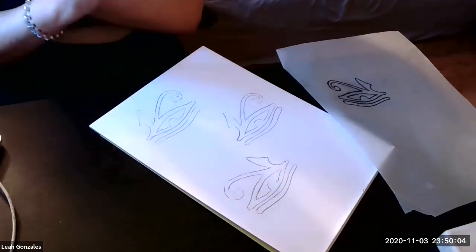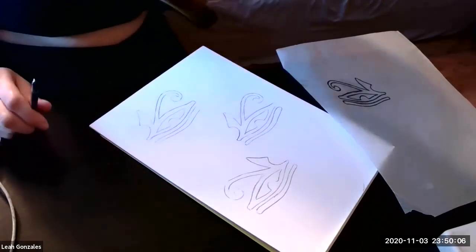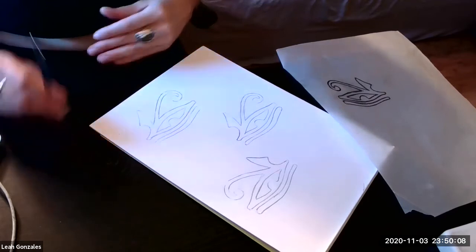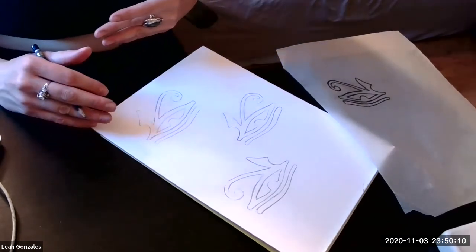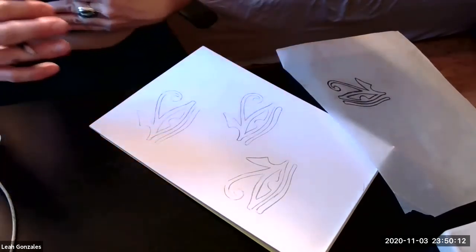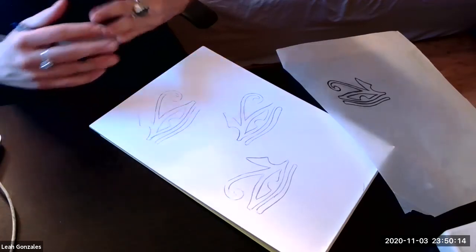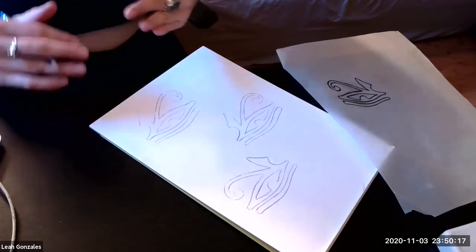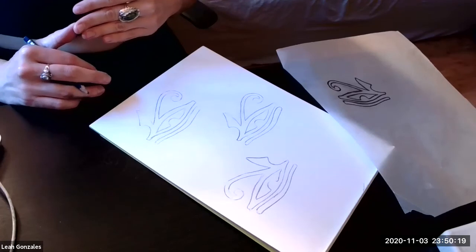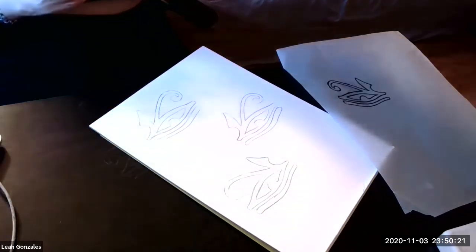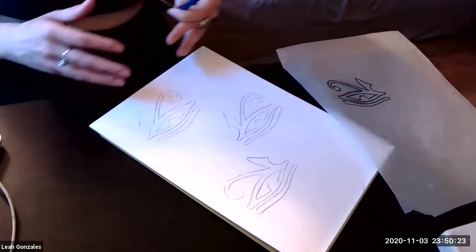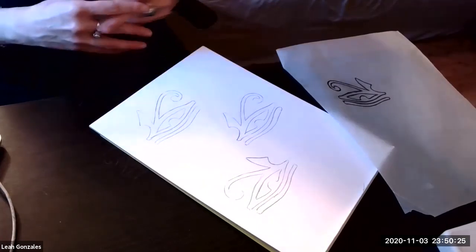So that's how you use tracing paper. For the other two parts of the assignment, where you change the variation of the size and the direction, you're going to have to get in tune with that on your own, and really reach into your imagination to become innovative with how you alter your original shape.